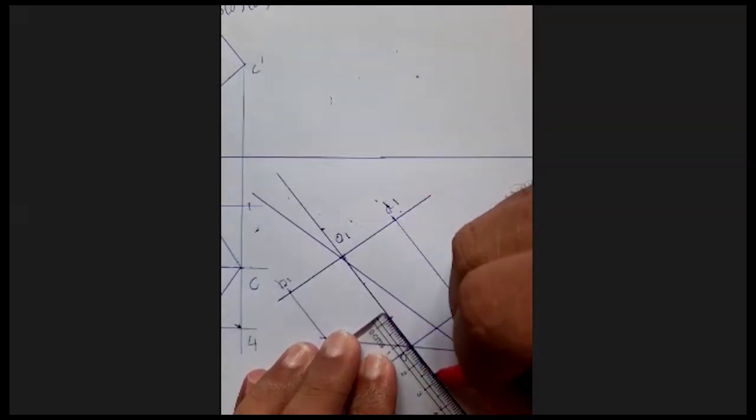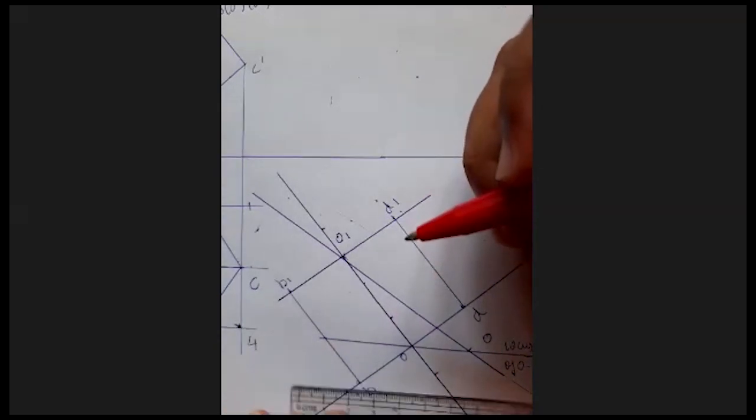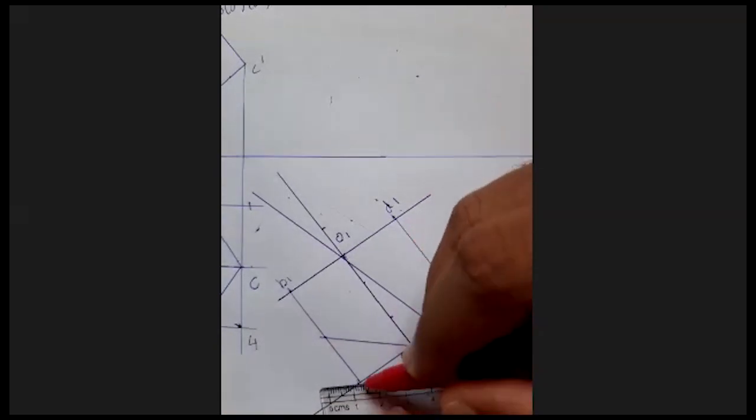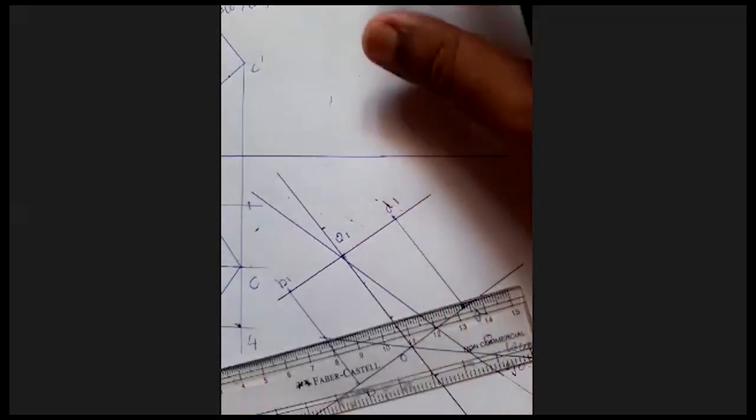It's not necessary. I'm just using a small scale, you do it with exactly what you get.